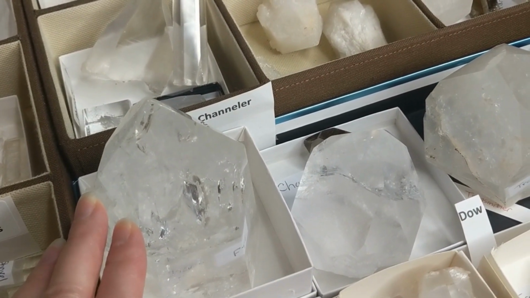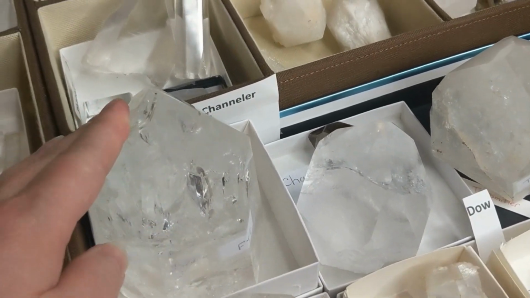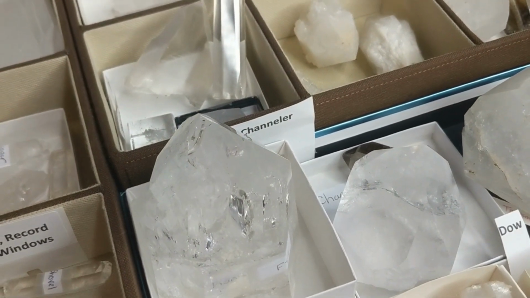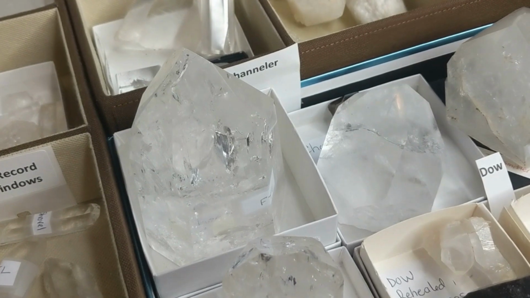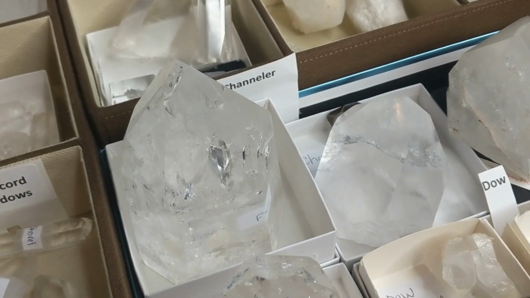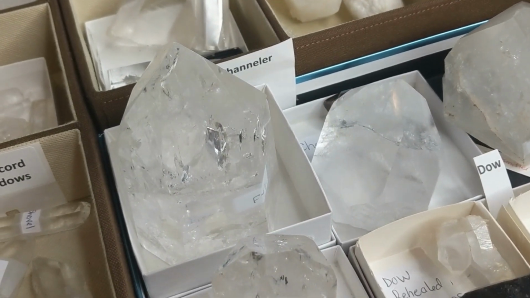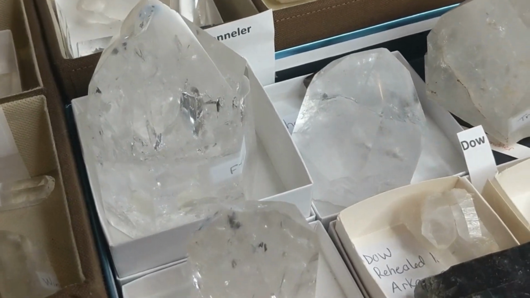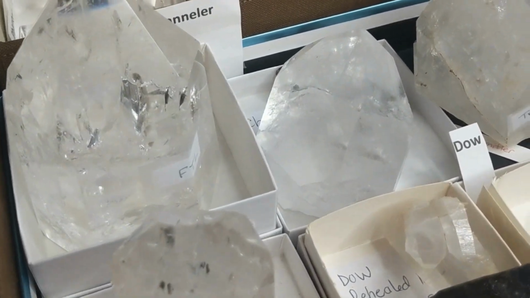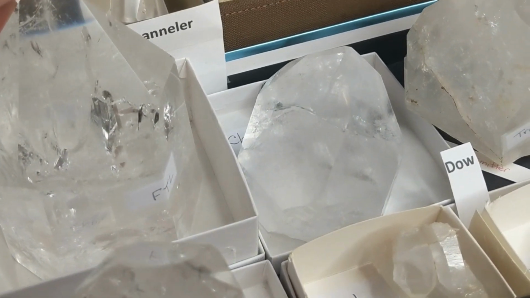And they're really, really great to put out in crystal grids, and also just to put out in your space. I find them to be like the best center anchor stone in crystal grids. That's what I use them for the most. If you have smaller ones, you can also place it on your third eye or your crown chakra or your heart chakra to channel information. So really cool. So the channelers, I have quite a few channelers.